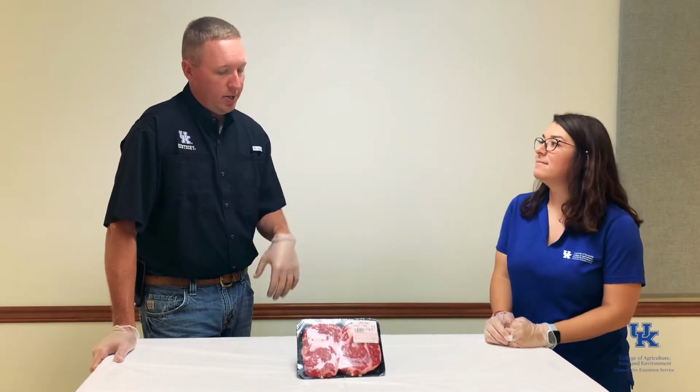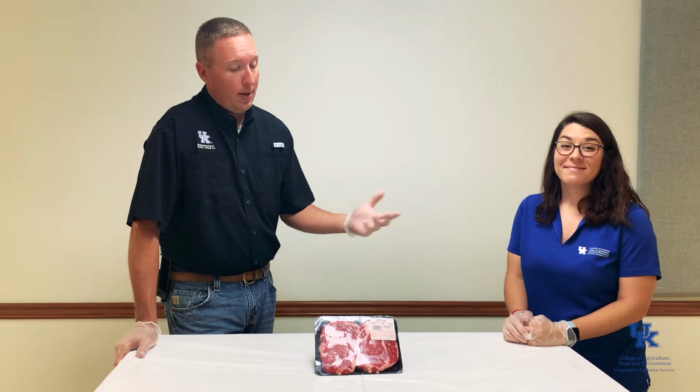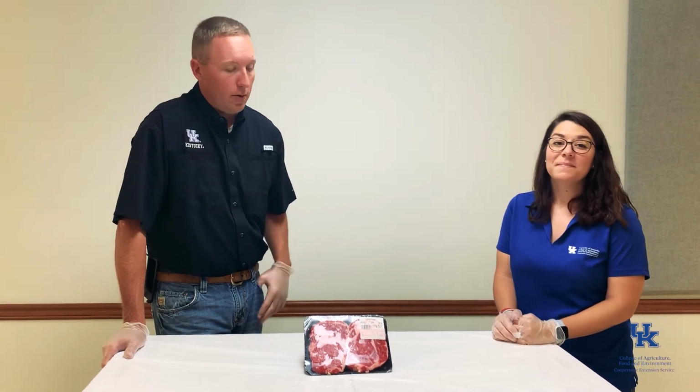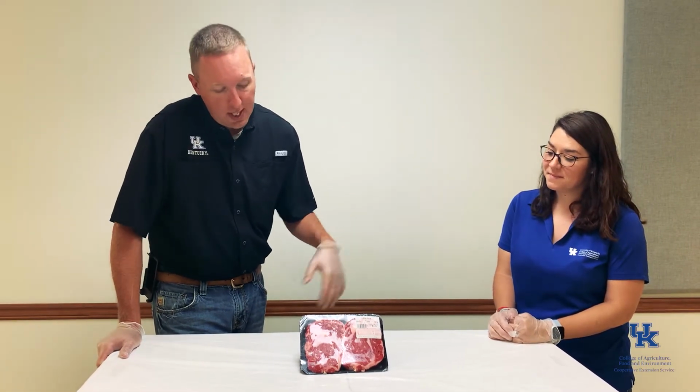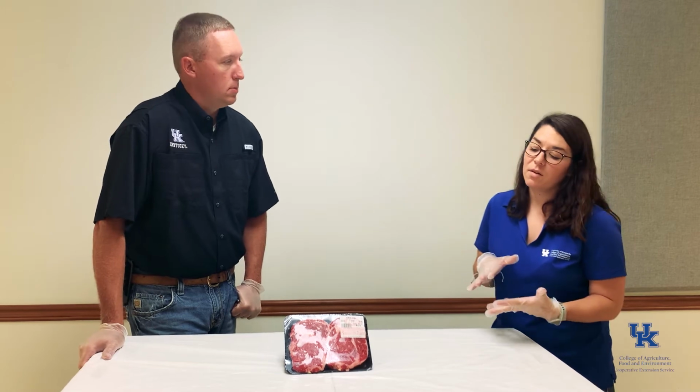So now that we've talked a little bit about genetics and selection and what goes into trying to produce a good ribeye, we thought we'd bring up what you see in the meat case. And so this is Whitney's expertise, and we're certainly glad to have her here to talk through just a few things of what you can look for in the meat case, and then let you talk through some quality grade stuff too.